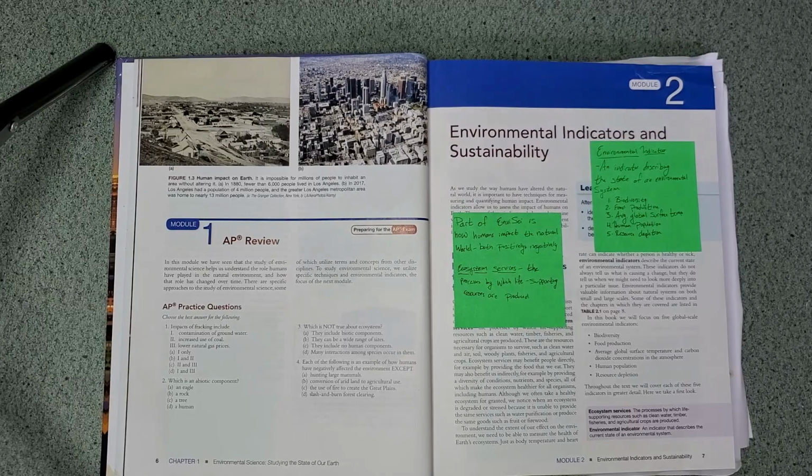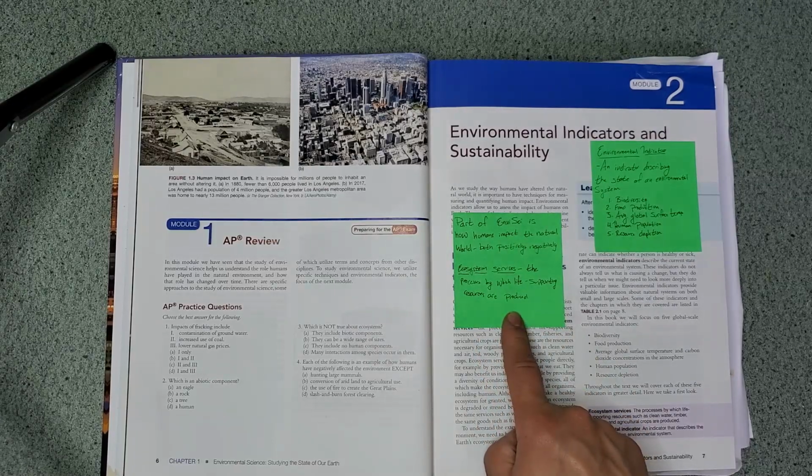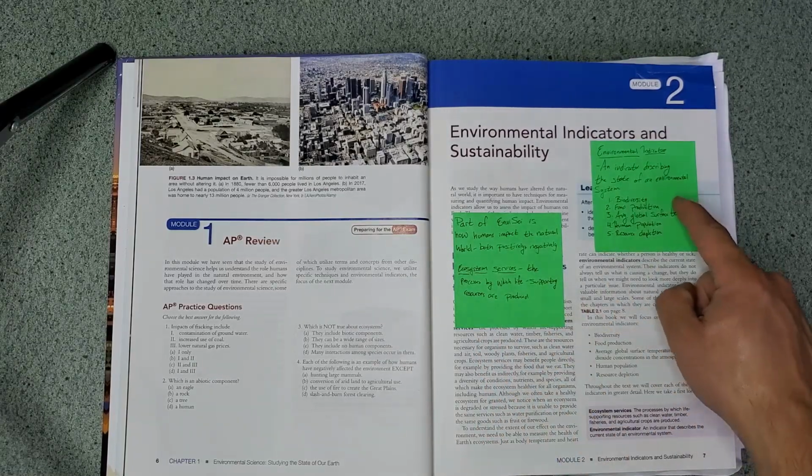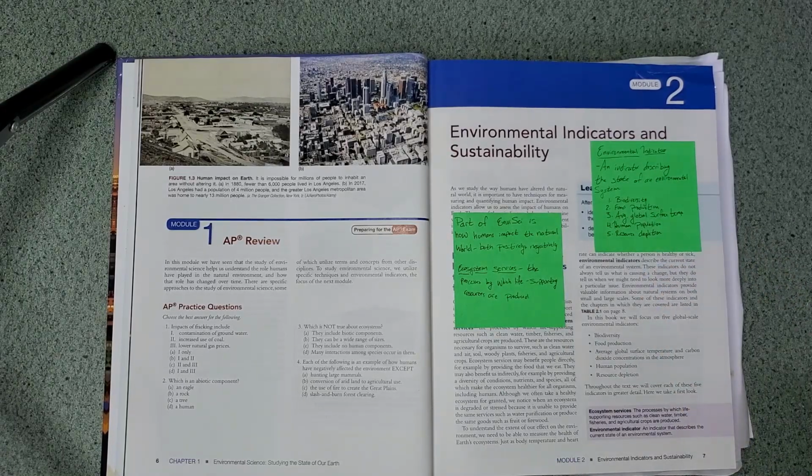So what is an environmental indicator? An environmental indicator is an indicator that describes the state of an environmental system. There are 5 major ones that we'll be talking about. The first one is biodiversity. Second one is food production. The third one is average global surface temperature. The fourth is human population, and the fifth is resource depletion. And we'll talk about those a little bit more in detail. But ecosystem services are going to be designed to affect one of these 5 items that we'll be talking about.